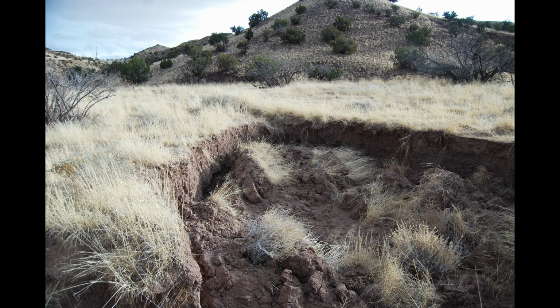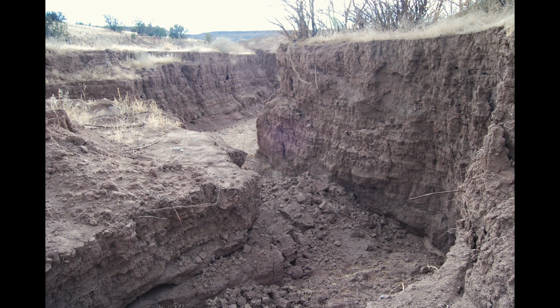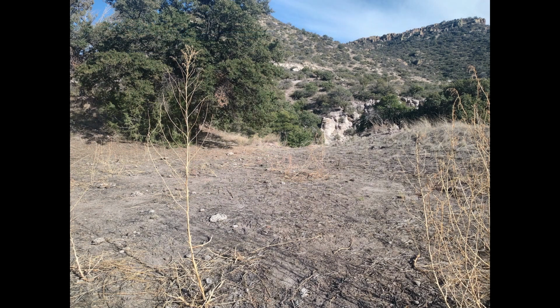Unfortunately, the sediment that's being carried downstream enters the river with a federally endangered fish species. It would be extremely expensive to repair this spillway and to try to stop the erosion. Let's look at what happened when an inadequate spillway was built for a pond in southern Arizona.